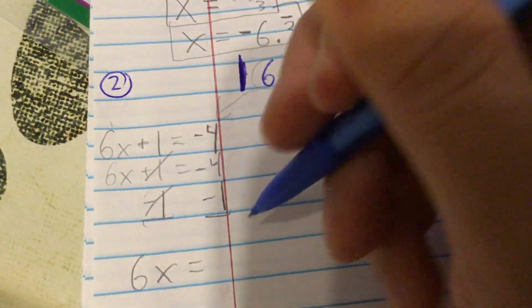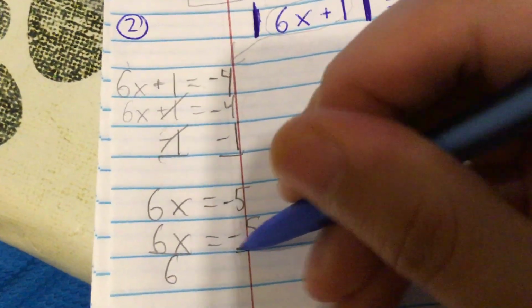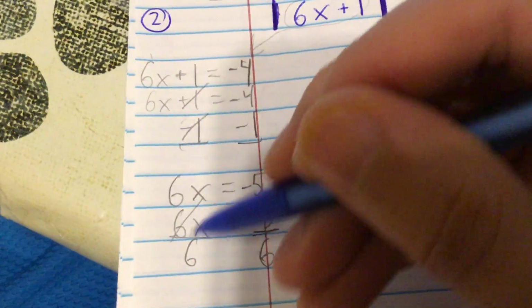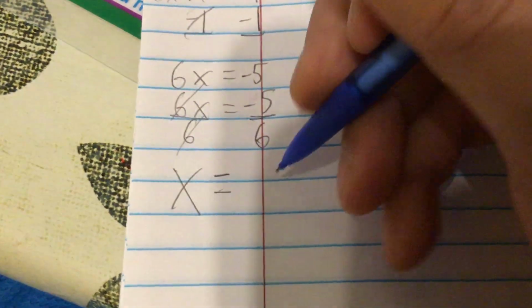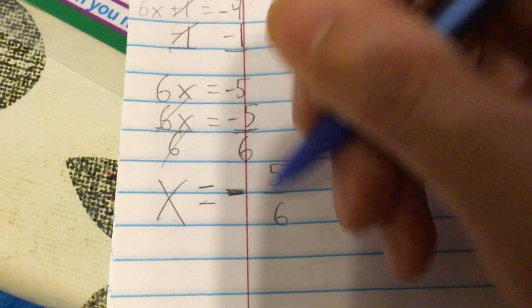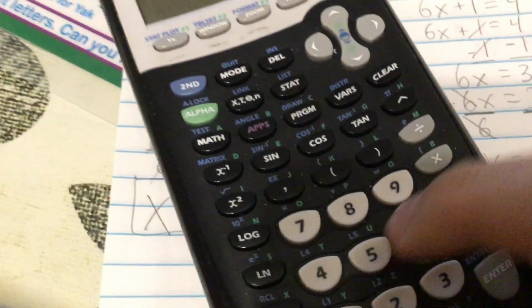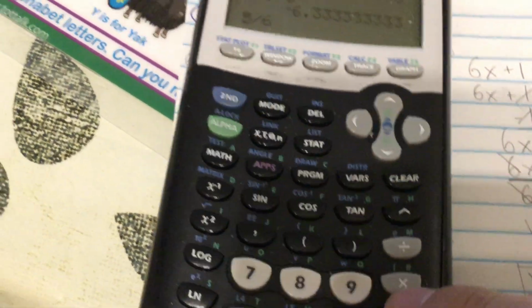That cancels out, leaving me with 6x is equal to -4 minus 1, which is -5. And now I'm going to divide both sides of the equation by 6, leaving me with, I'm okay with this because it's a reduced fraction. A negative divided by a positive is a negative, so that's a -5/6.